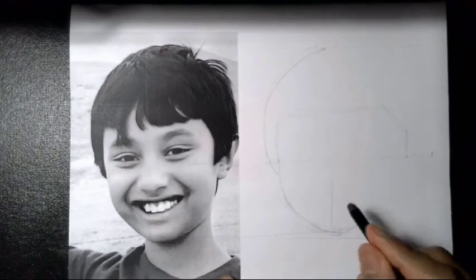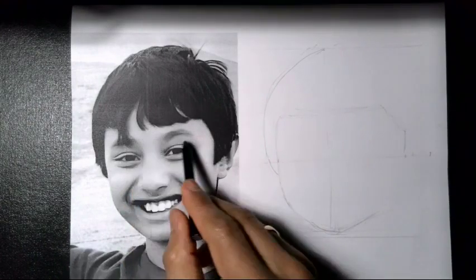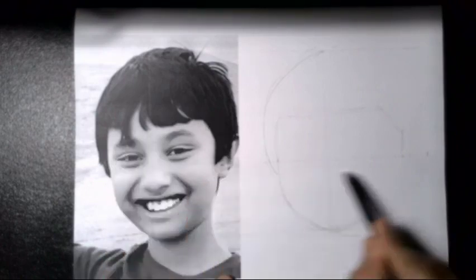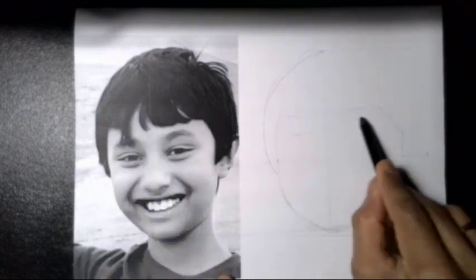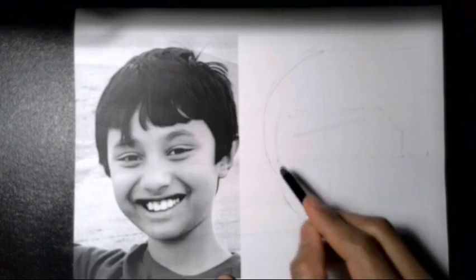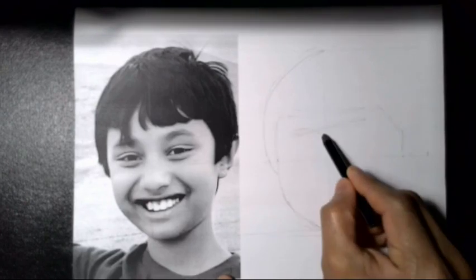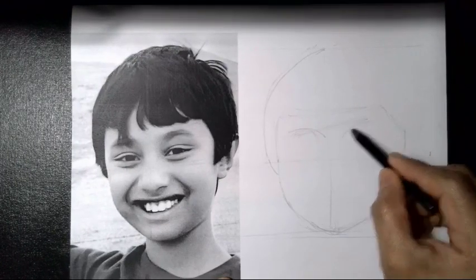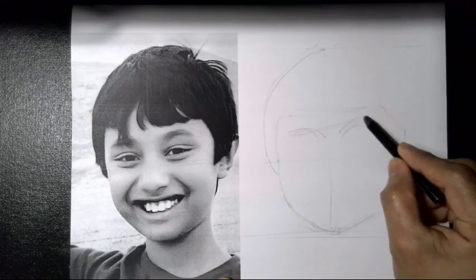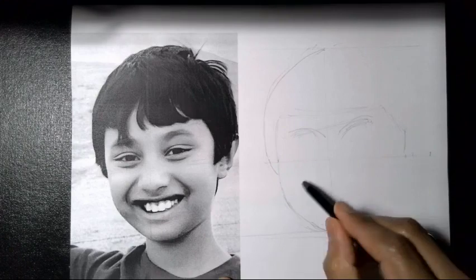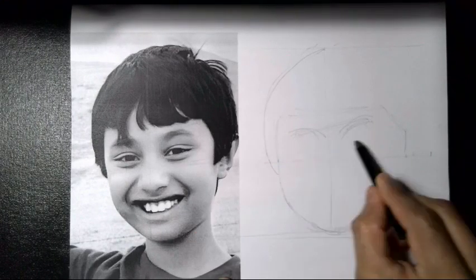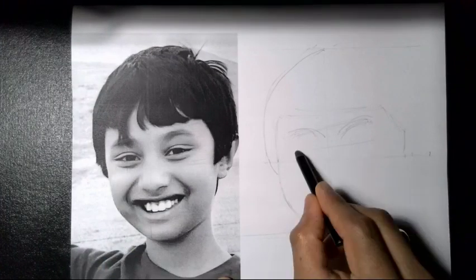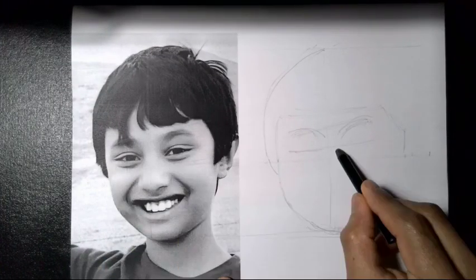Okay. So now, notice over here there is an angle to this eye. I'm going to keep that angle there. Something like this. One eyebrow comes in this way, and the other one goes in this way, but it's a little bit higher there. And then this eye comes like that.